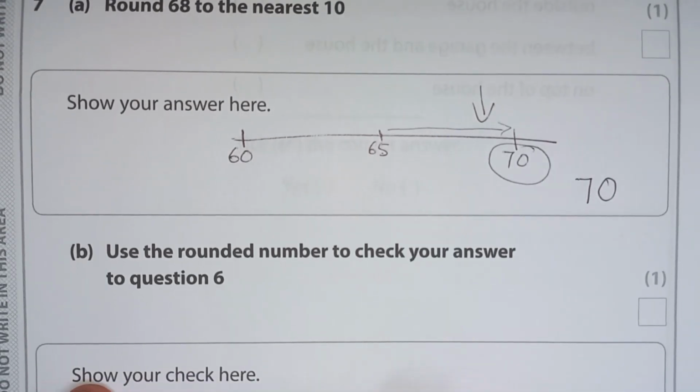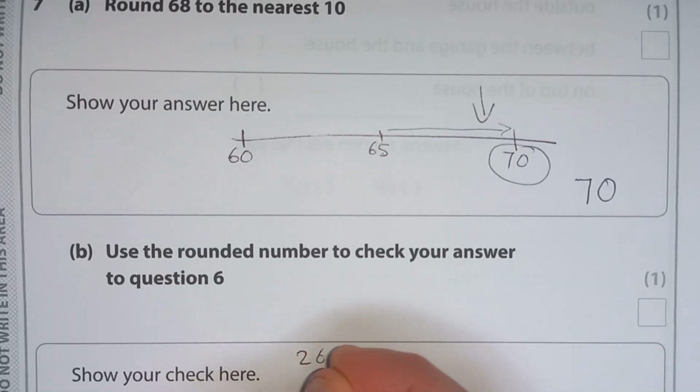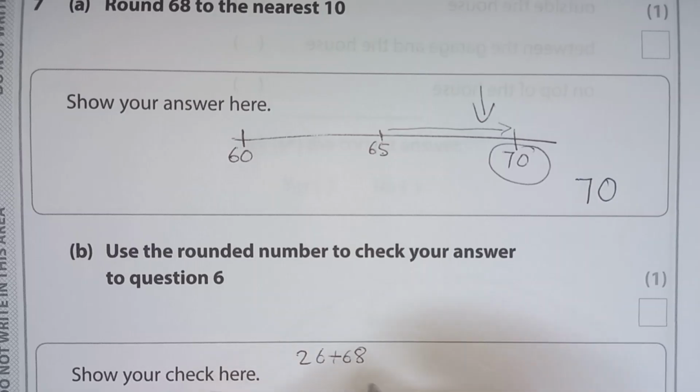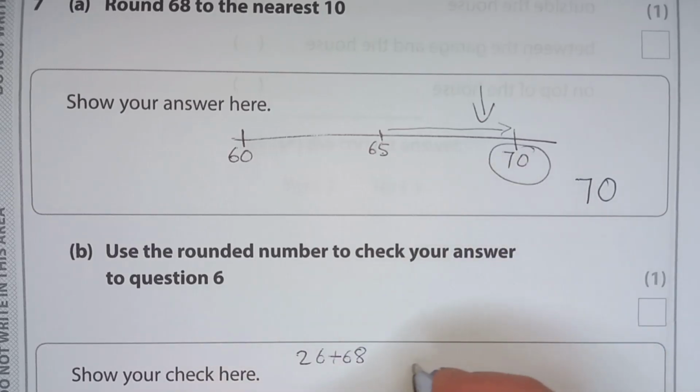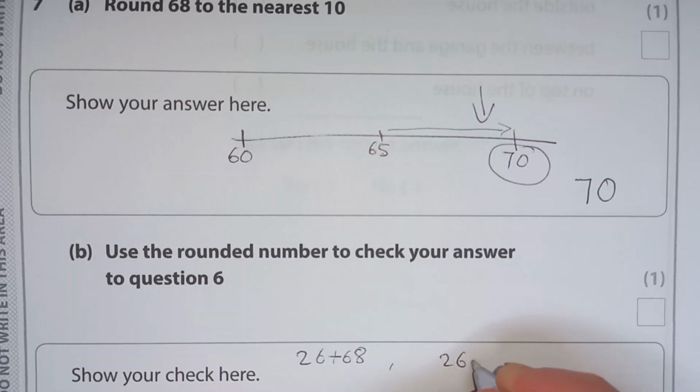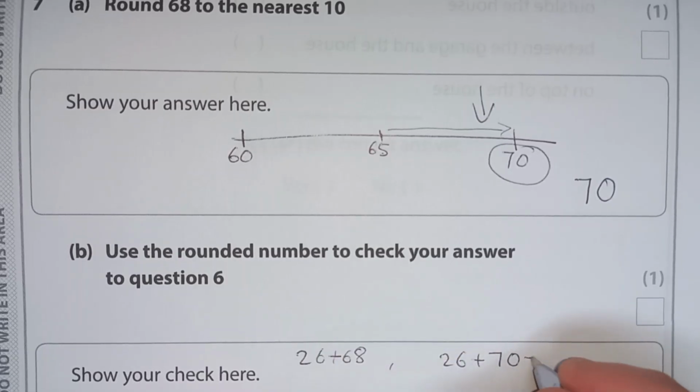And finally, part B. Use the rounded number to check your answer. So if you remember before, we did 26 plus 68. But they want us to use the rounded number. So instead, we're going to be using 26 plus 70. The 70 takes the place of the 68.